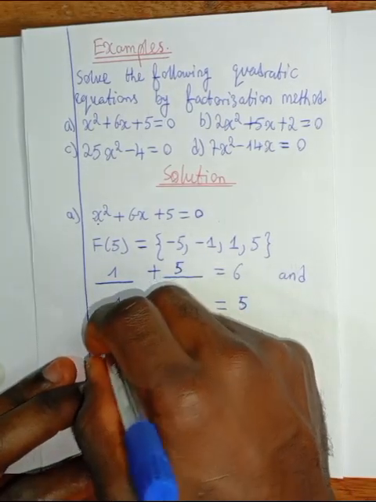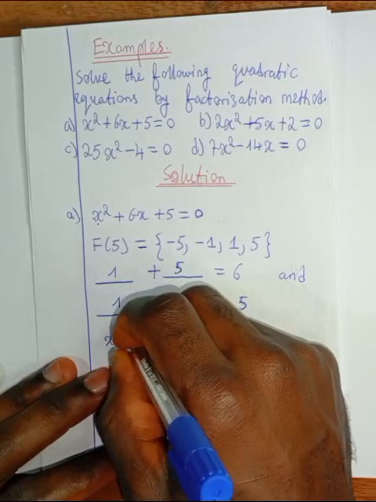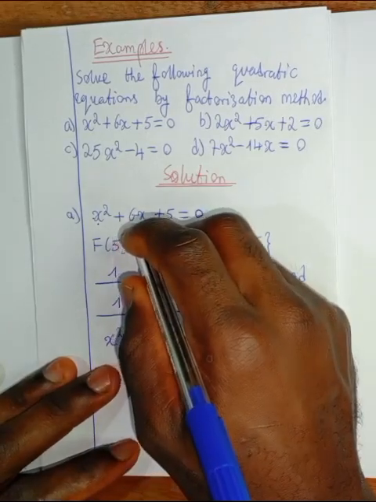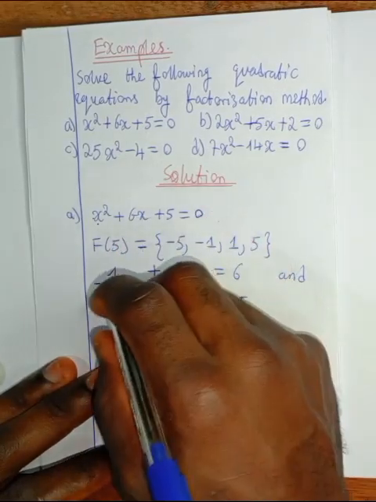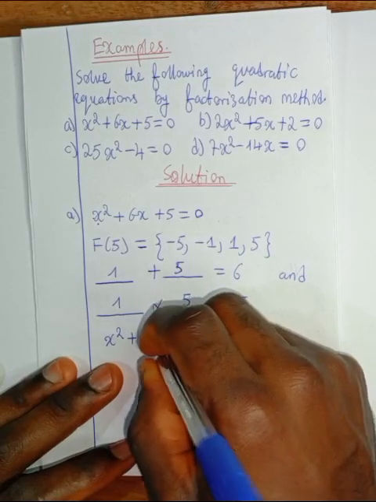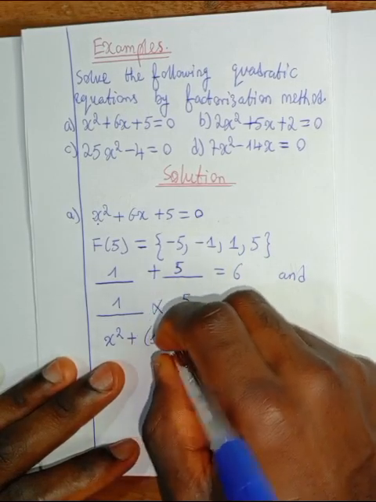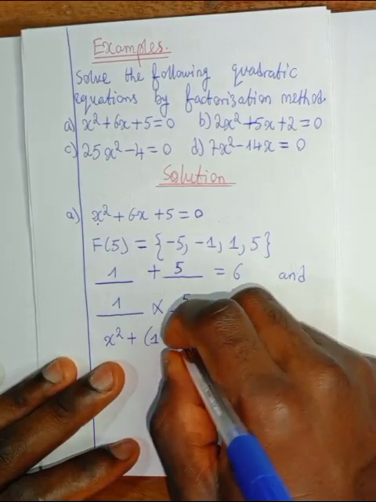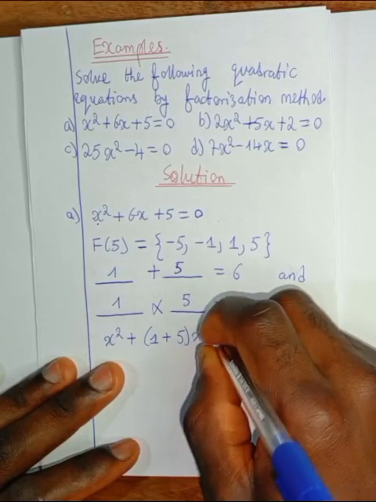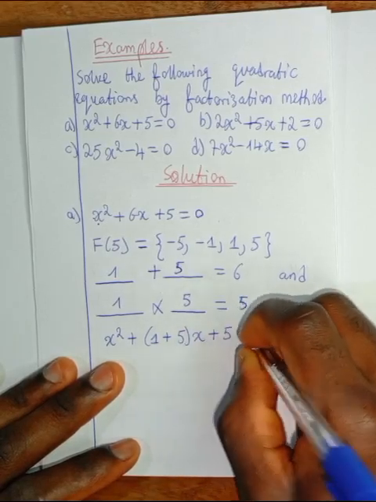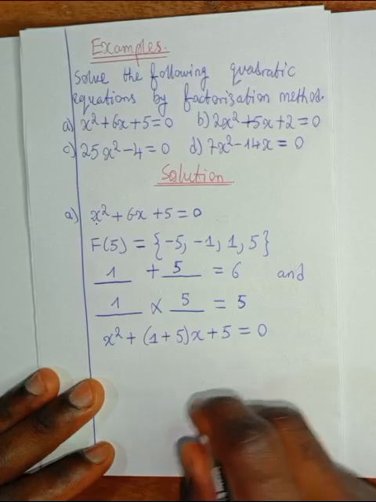Next, what we are going to do is x squared plus, here we are going to replace 6 with 1 plus 5. X squared plus, brackets open, 1 plus 5 times x plus 5 is equal to 0.